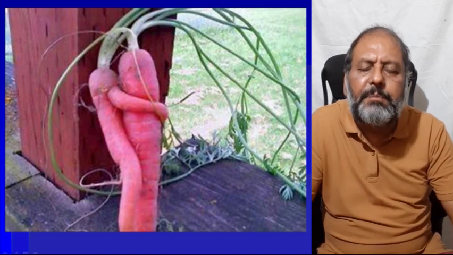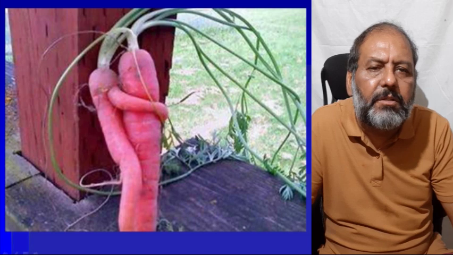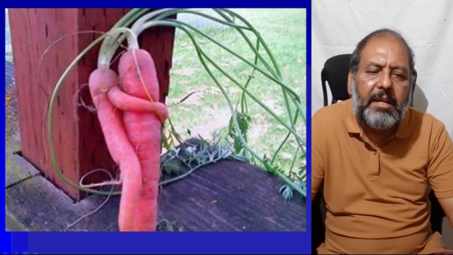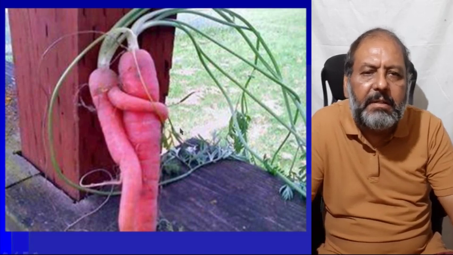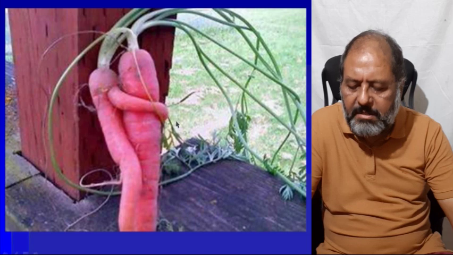It is the beauty of nature to make these kinds of vegetables which one cannot imagine, but sometimes it can be seen rarely, and this looks so beautiful that one carrot is embracing the other.